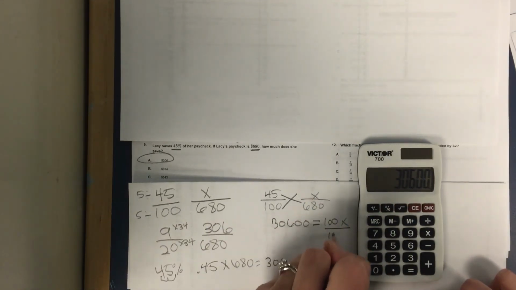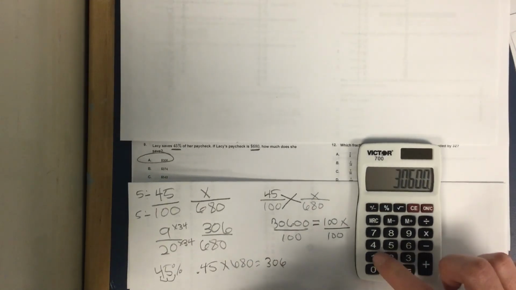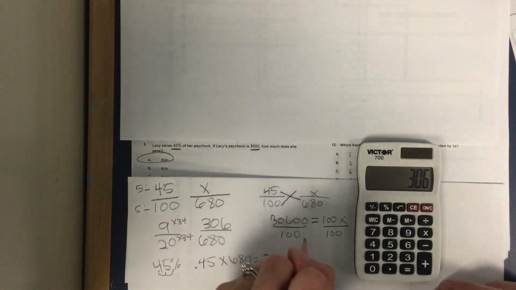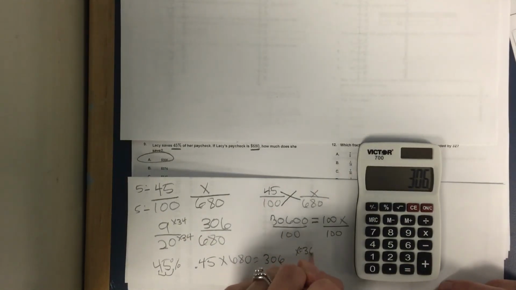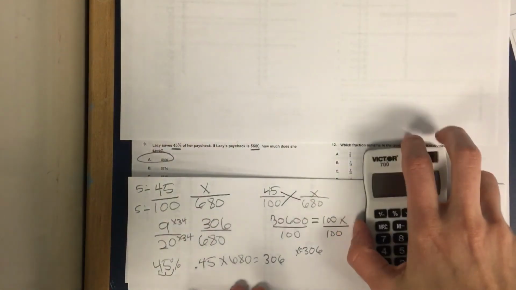We get our x alone by dividing by 100. So this divided by 100 equals x equals 306. So there's 3 different ways you could do that one problem. Do what you're comfortable with.